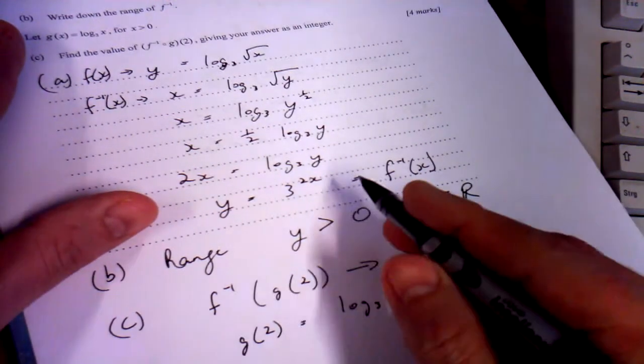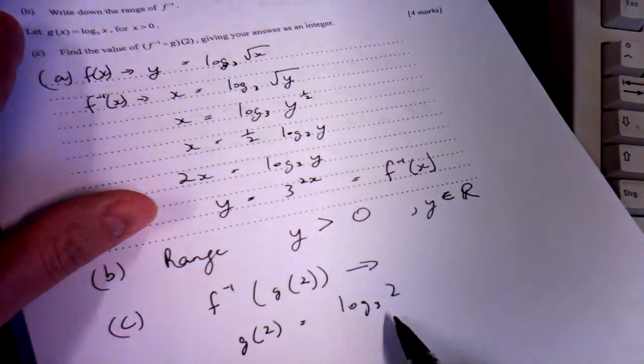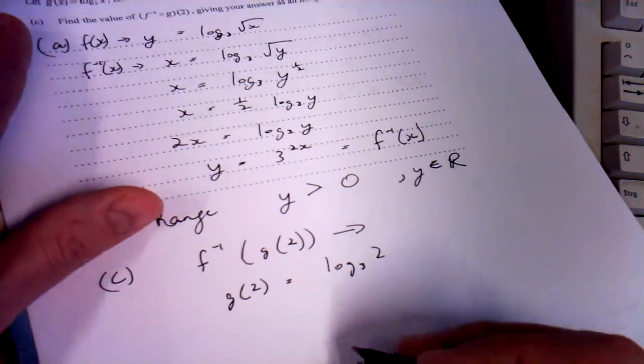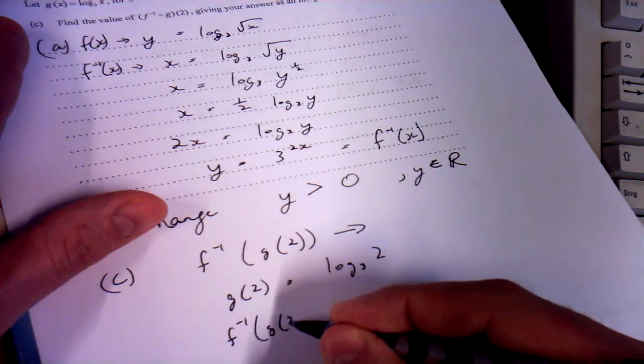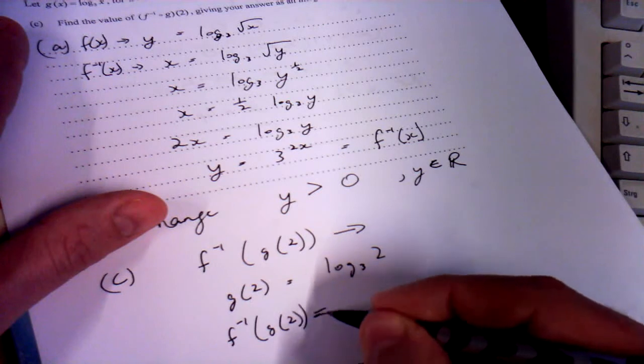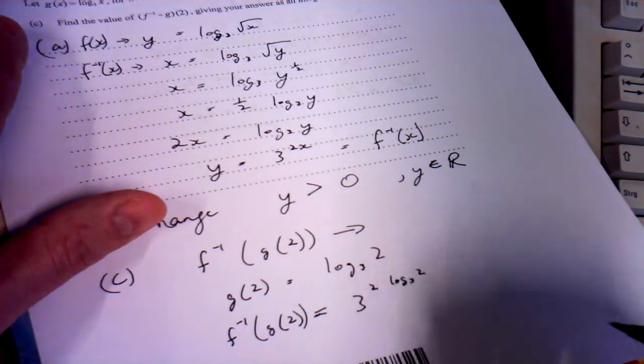So if we put that in this function, replacing the x with this, therefore the inverse function of g of 2 equals 3 to the power 2 log base 3 of 2.